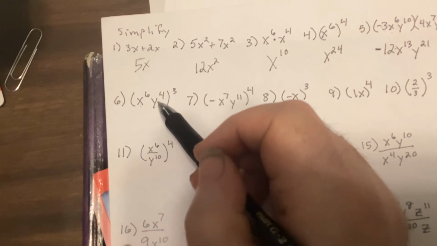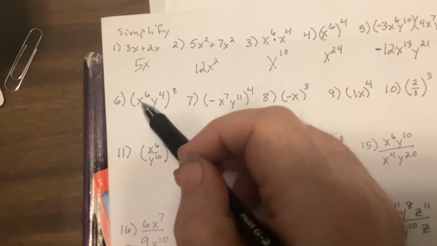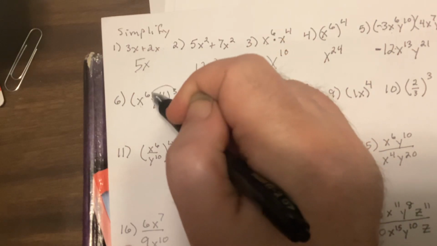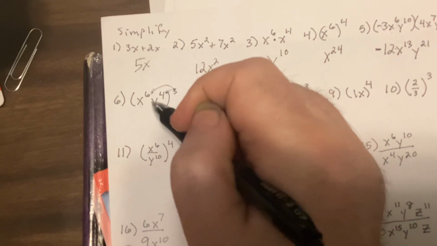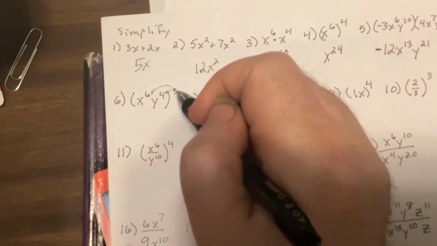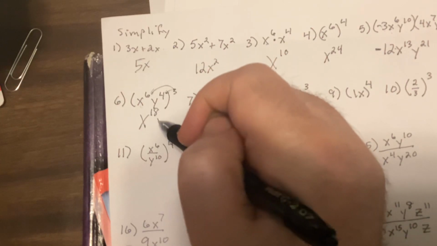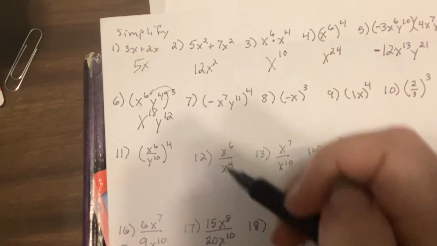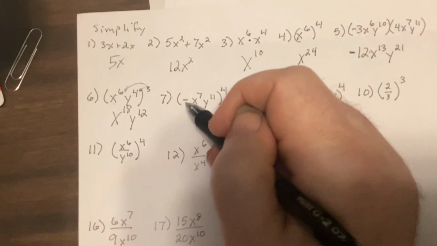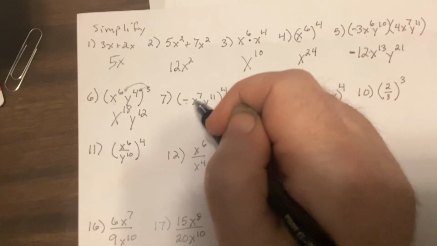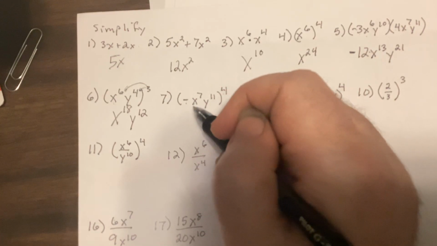Now, when I have a product, multiplication raised to a power, I raise both terms to that power. And when you have a base to a power, then raise another power, you multiply the powers. A negative raised to an even power is positive, because you'd have 4 negatives.